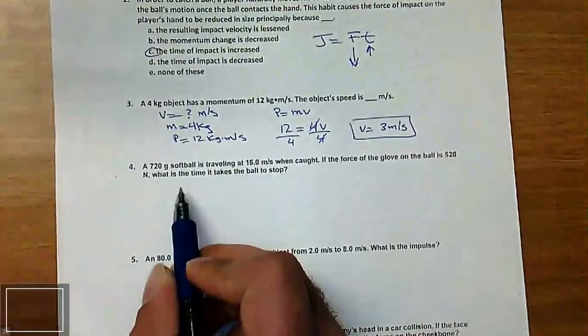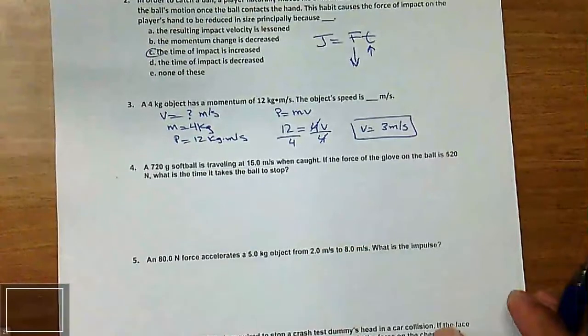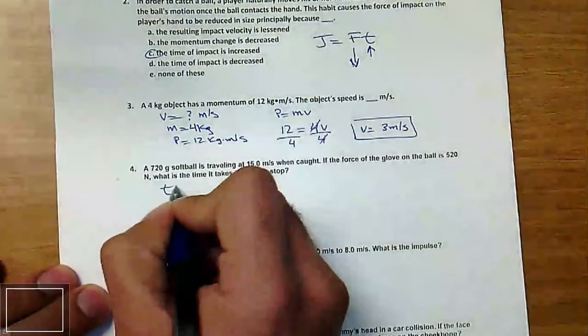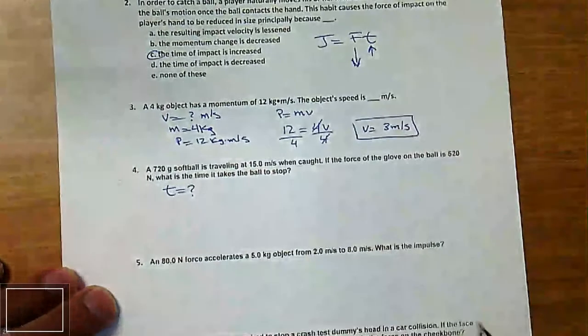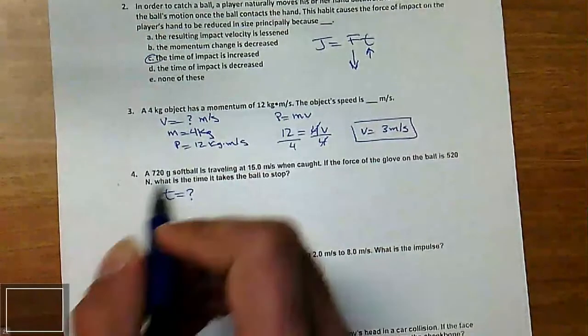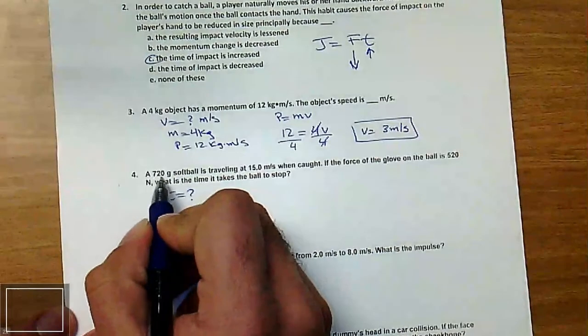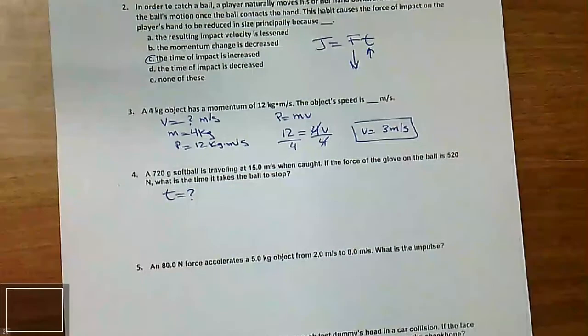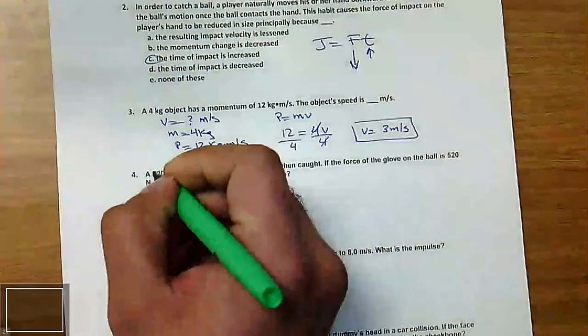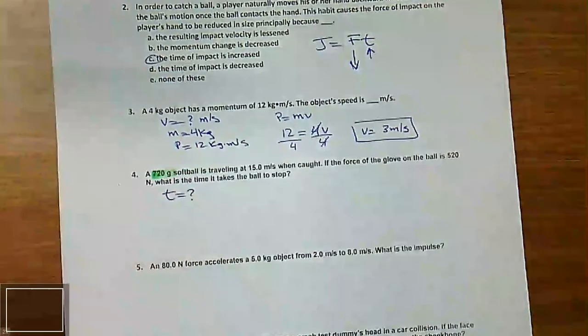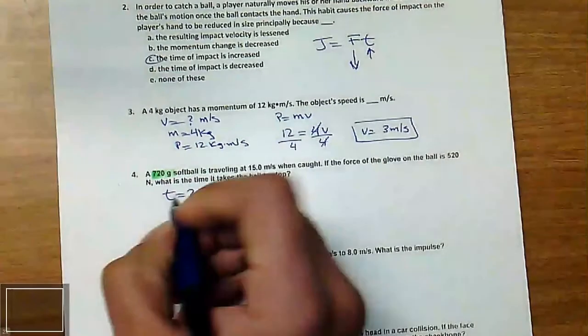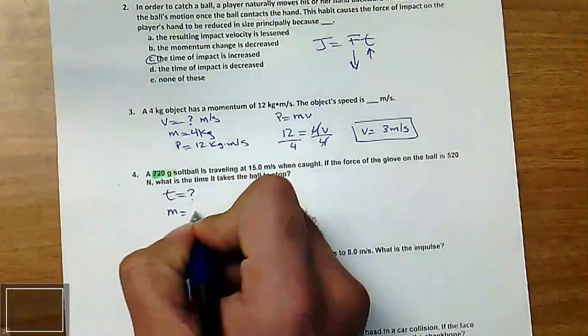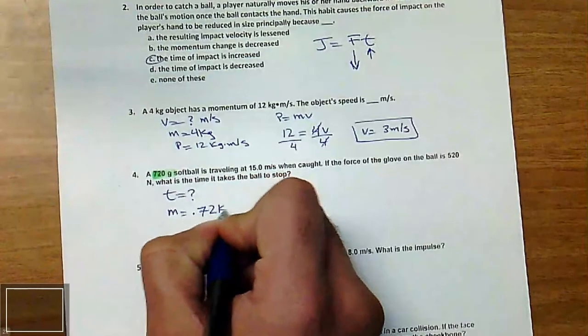Number 4, what is the time that it takes for the ball to stop? So we're solving for time, t equals question mark, and we're going to go ahead and write down our variables. Now, we've got 720 grams, and that is not in kilograms. So pay attention to your units. It's got to be in kilograms. So mass is actually 0.72 kg.